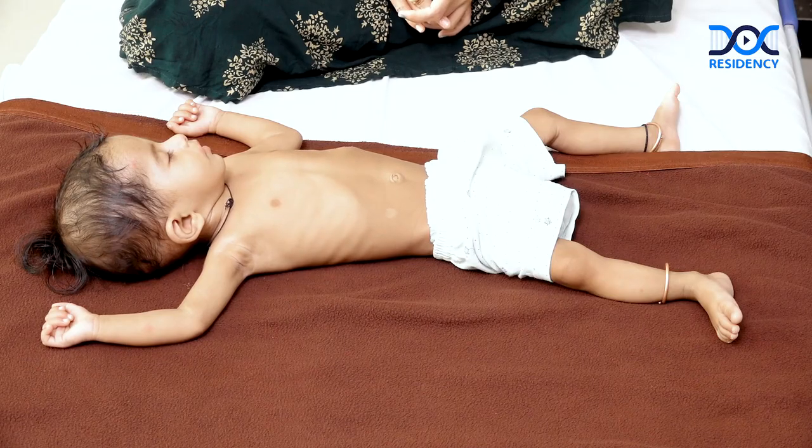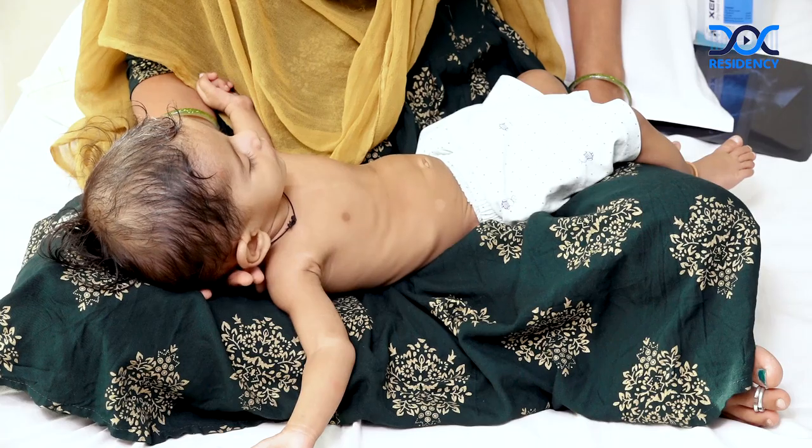Okay, so now as per you, there is a loud P2, there is a short systolic or no pansystolic murmur, or MDM is there. So that itself is a large post-tricuspid left to right shunt. Okay, so what is your complete diagnosis now?